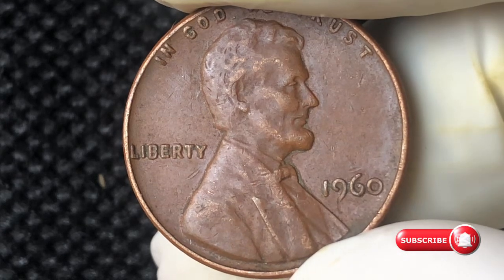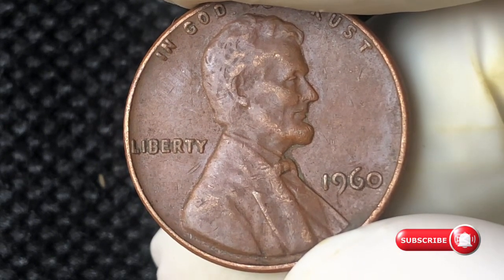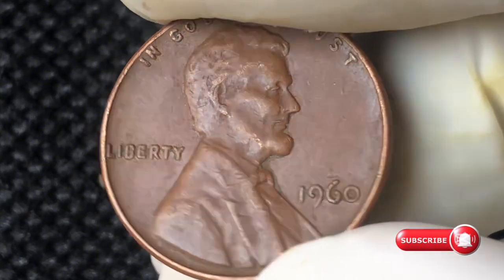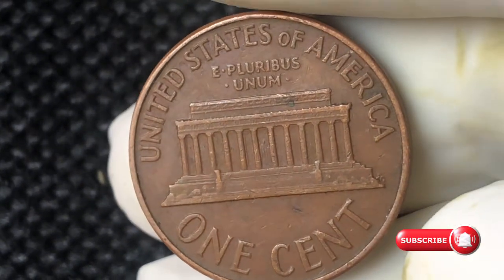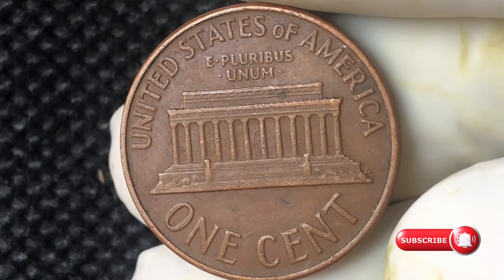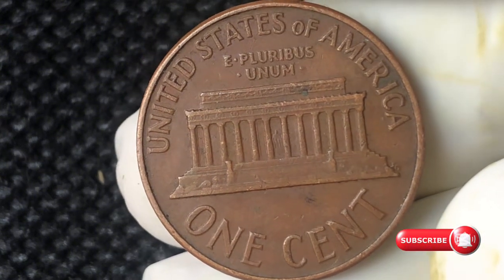The small date varieties, especially the 1960 small date from Philadelphia, tend to command even higher prices, particularly in high grades. Some collectors also seek proof examples struck for collectors at the Philadelphia Mint. These proof coins, with their mirror-like fields and frosted devices, add yet another layer of collectability to the 1960 cent.